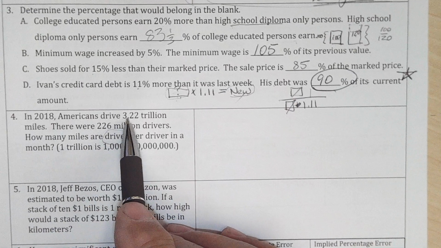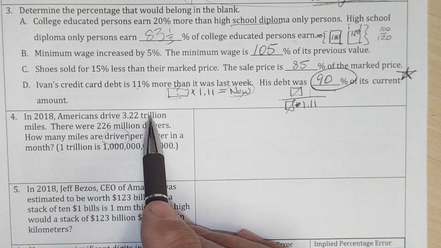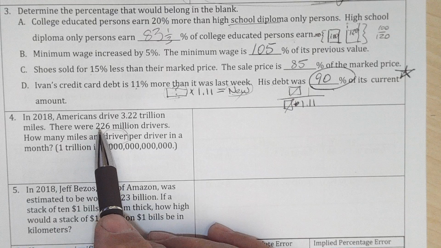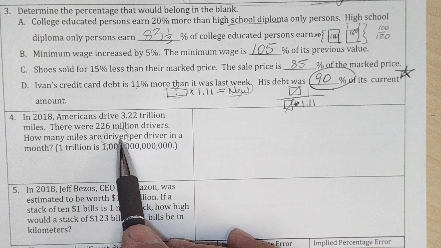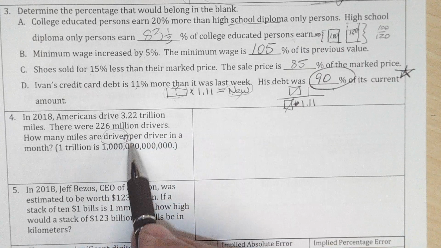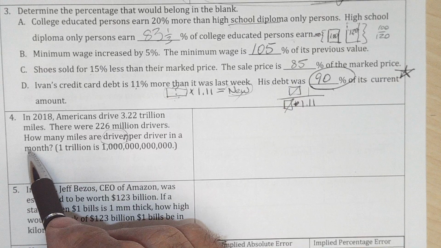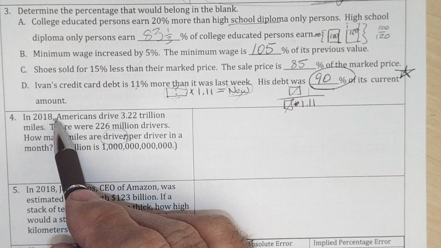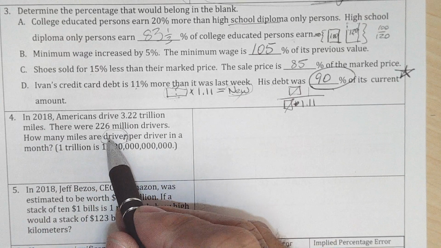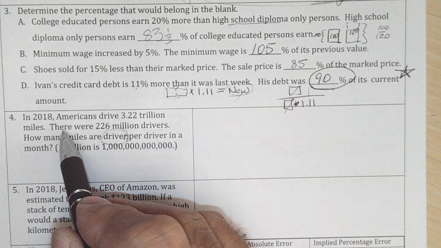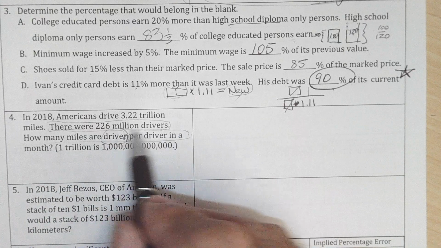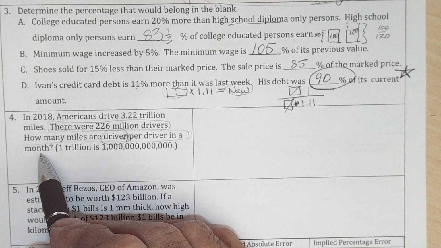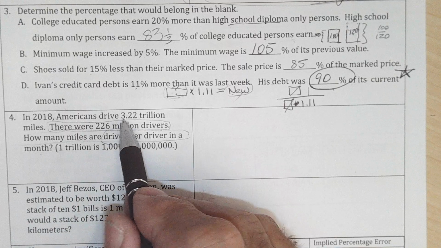In 2018, Americans drove 3.22 trillion miles. There were 226 million drivers. How many miles were driven per driver in a month? So this is in 2018, this is for a year. The number of drivers doesn't change much, but how many miles driven in a month will be a fraction of the total miles driven.